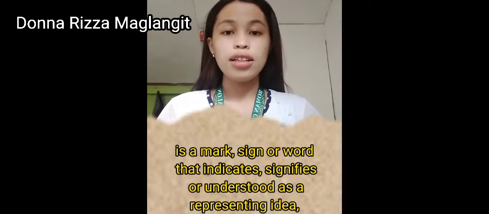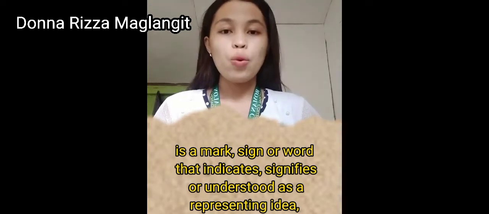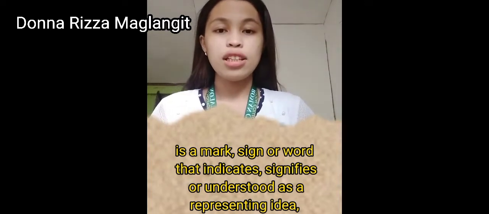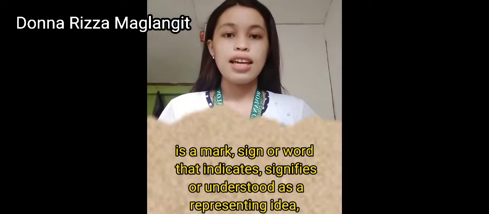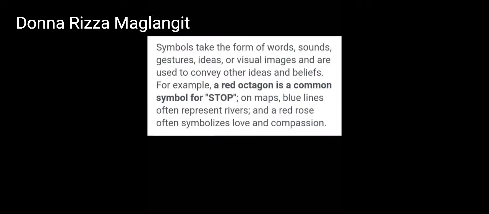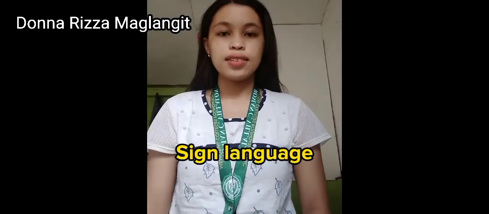A symbol is a mark, sign, or word that indicates, signifies, or is understood as representing an object or relationship. Example: a red octagon is a common symbol for stop. On maps, blue lines often represent rivers, and a red rose often symbolizes love and compassion.